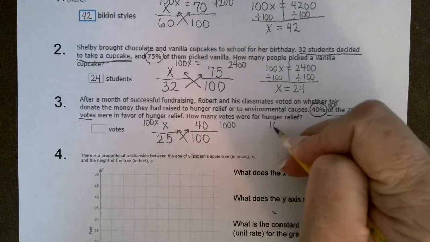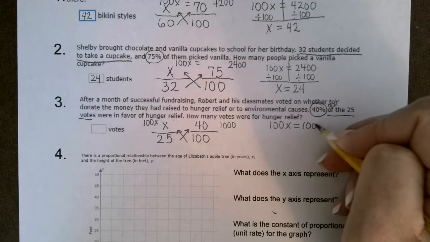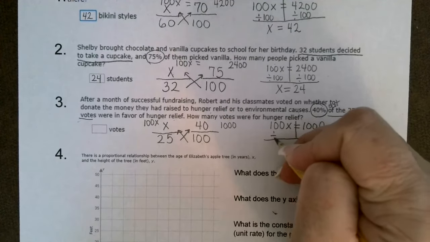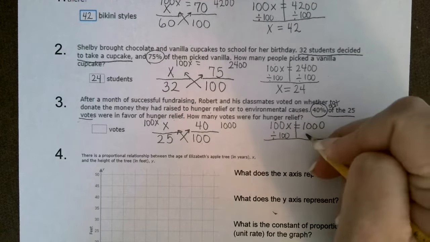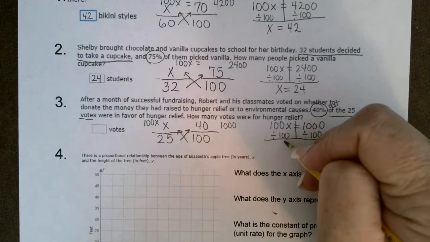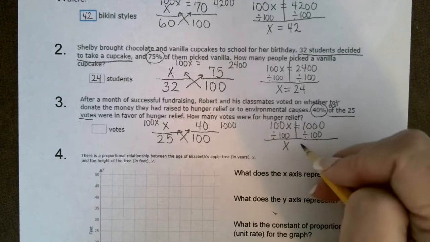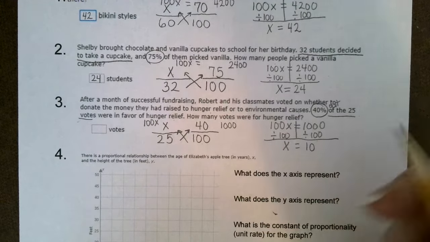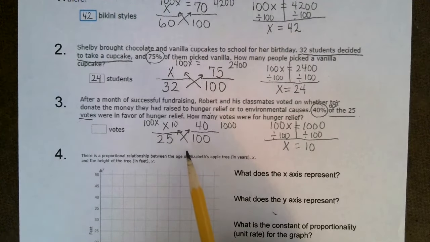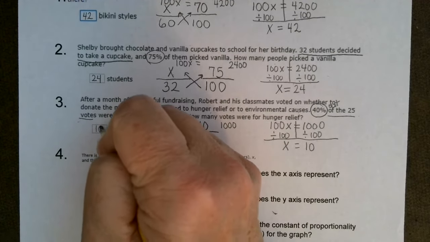We want to know 100 times what number equals 1,000. Some of you may already know that. If you don't, we're dividing by 100. 100 divided by 100 gives me just that x. And 1,000 divided by 100 gives me 10, which means 10 out of the 25 votes were for hunger relief.